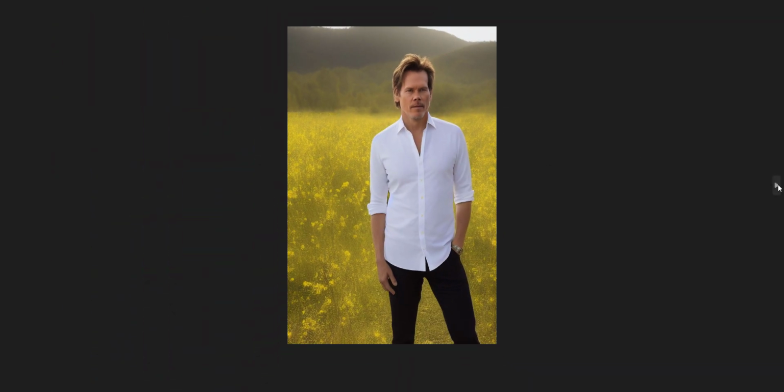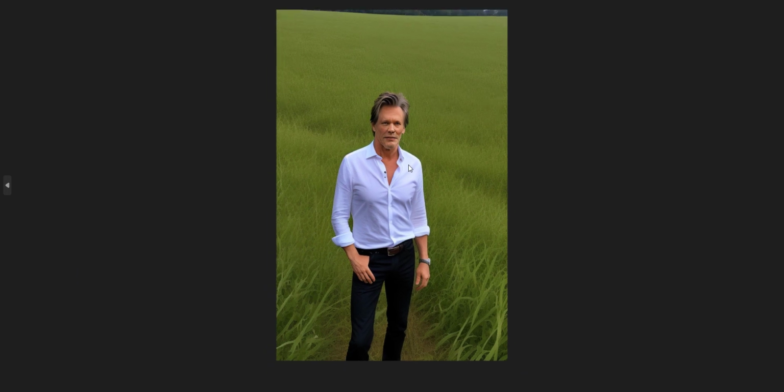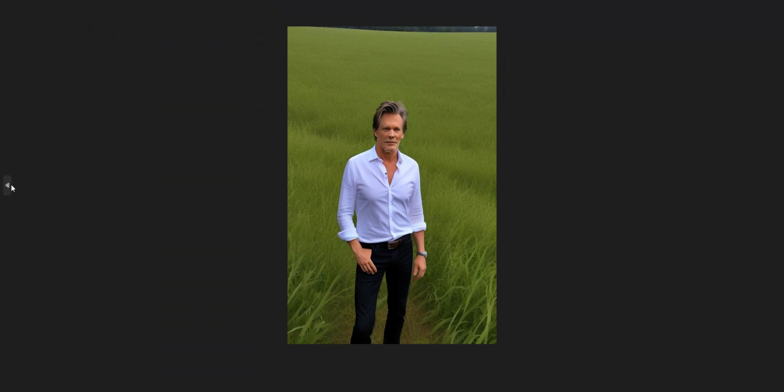Next up, we have the original image that we produced before using inpainting. And as you can see, I don't know who that is. That looks absolutely horrendous. It looks nothing like him, but that's before inpainting. But now, here is the one after we did inpainting. How amazing is that? That looks really, really good.